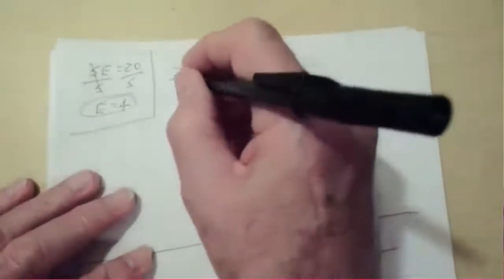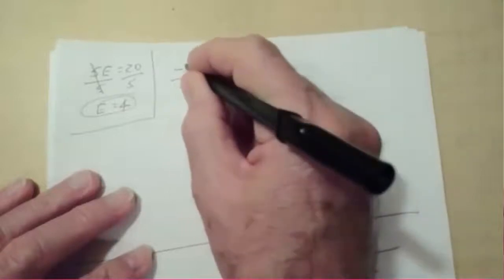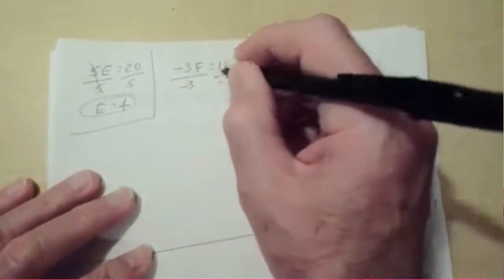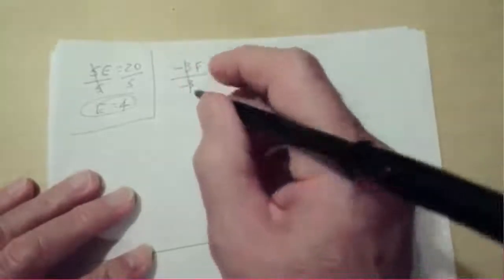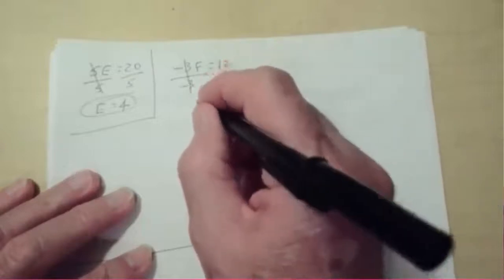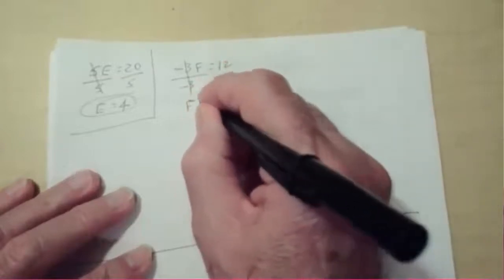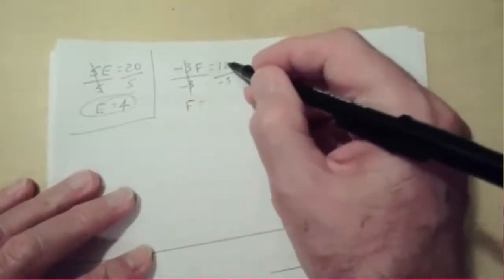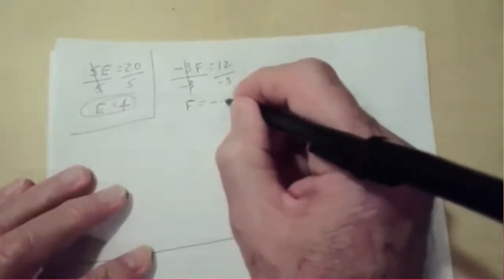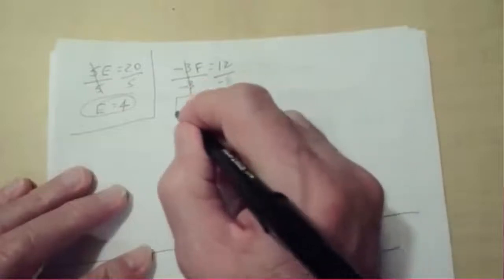We want to divide by negative 3. And negative divided by a negative is a positive. Divide by negative 3. So that's gone. Negative 3 divided by negative 3 is a positive 1. f, or just f, equals. Now we have a positive divided by a negative. It's a negative 4.